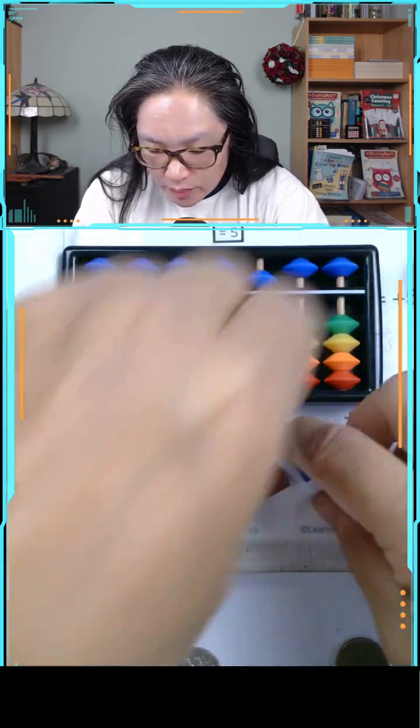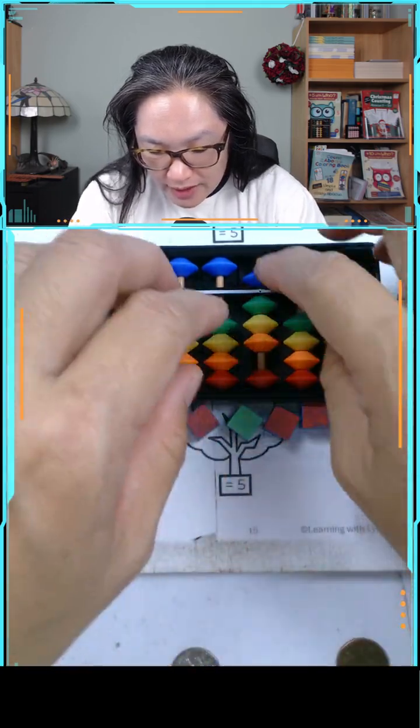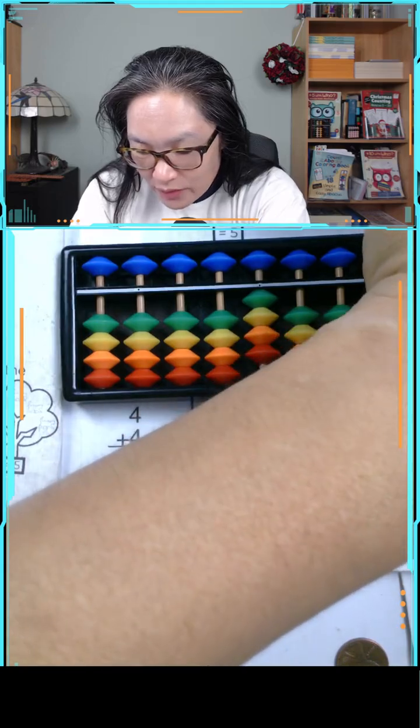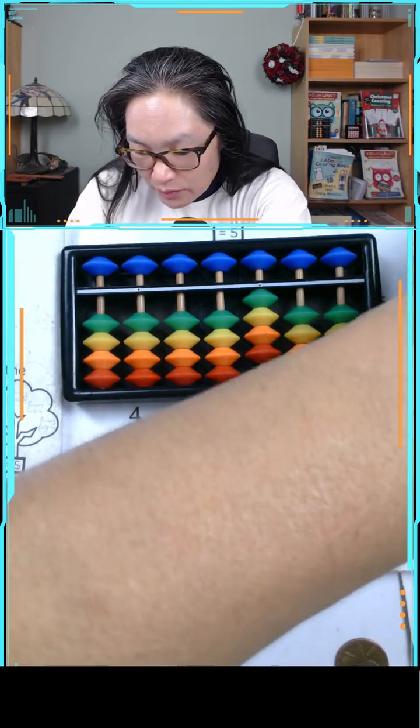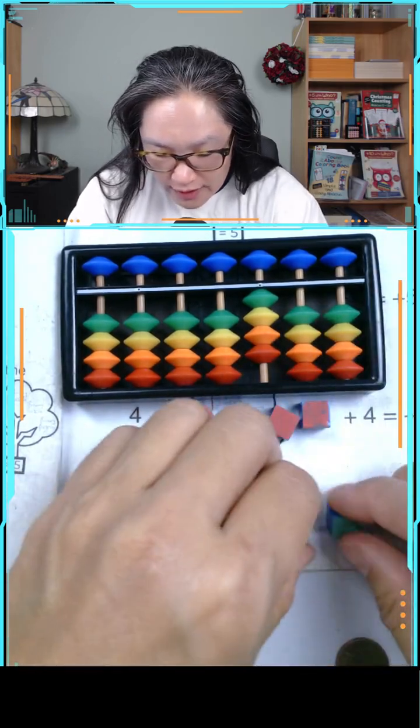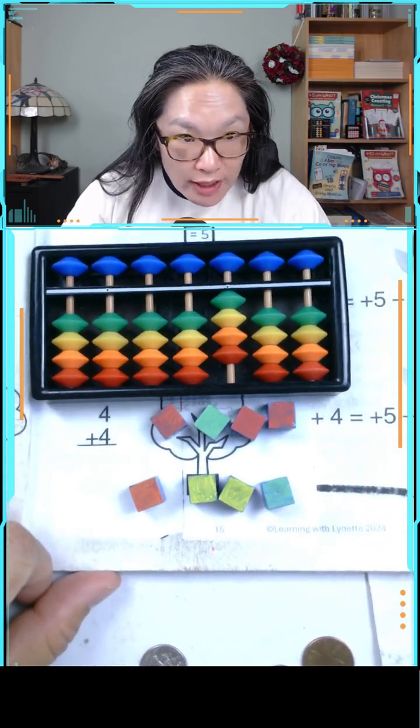Here's another way to explain this concept. I have 4 on the abacus. I want to add these 4. You could do this. This is what mainstream math does, right? Mainstream math says, okay, you have 4, you have 4. Now you just count it all together. You could do that.